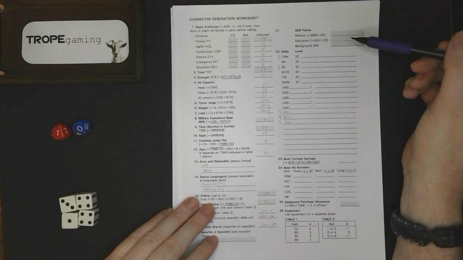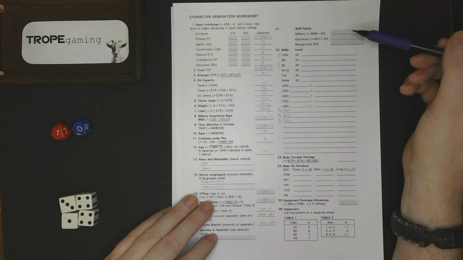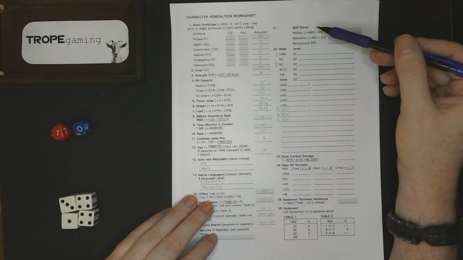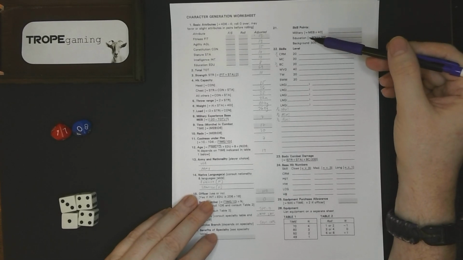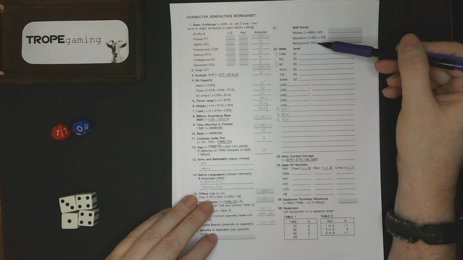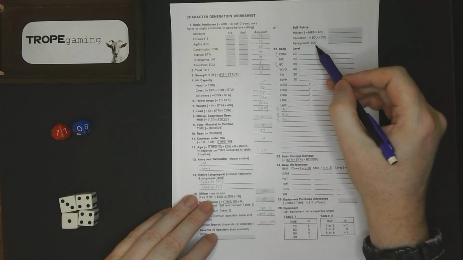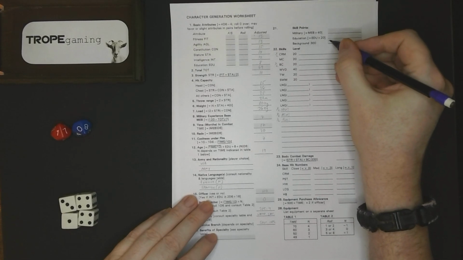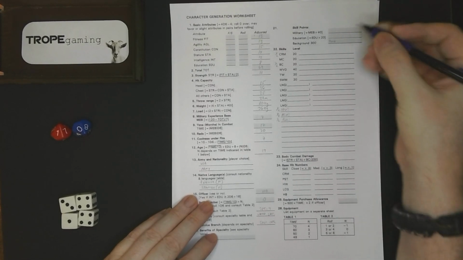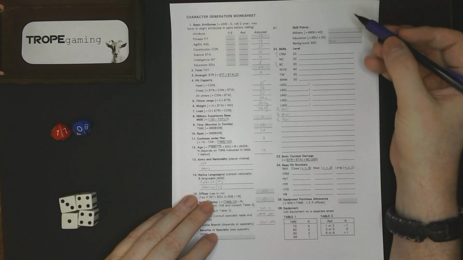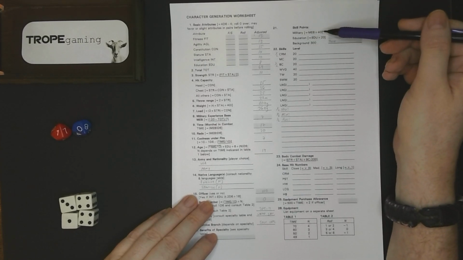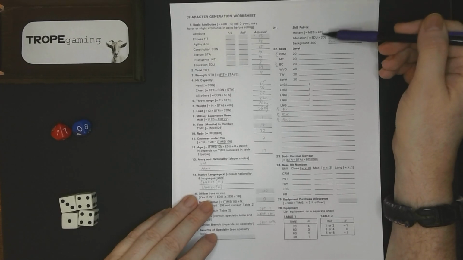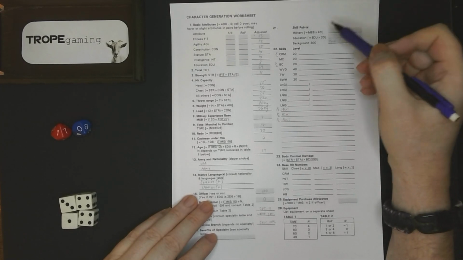Now we figure out our skill points. Skill points break down into 3 flavors. You have military skill points, education skill points, and background skill points. Now every character, regardless, starts with 300 background skill points. Military and education skill point totals will vary, however, based on these formulas from character to character.